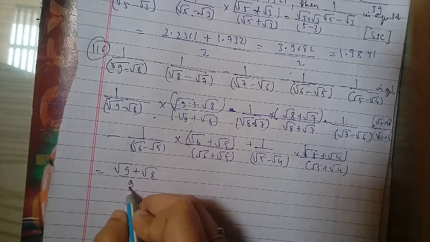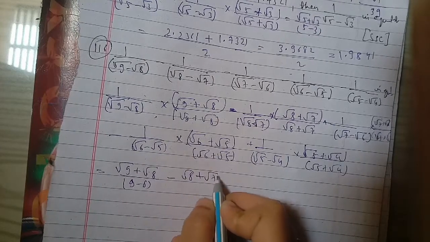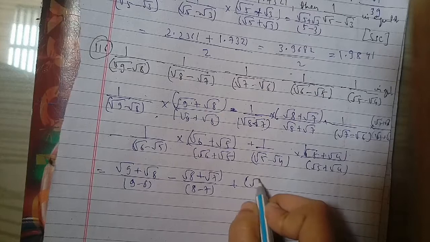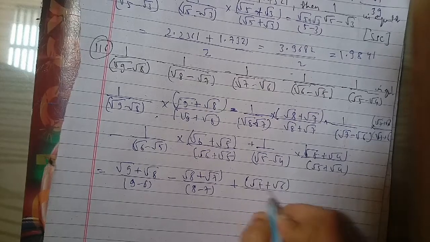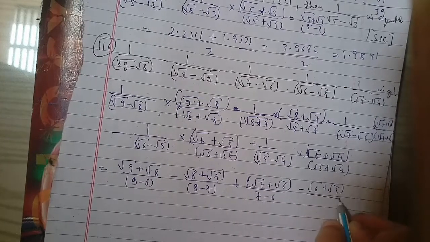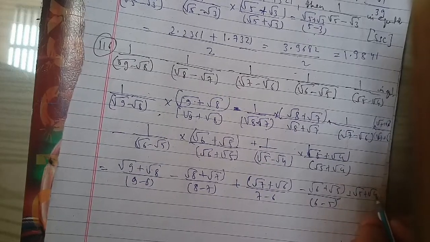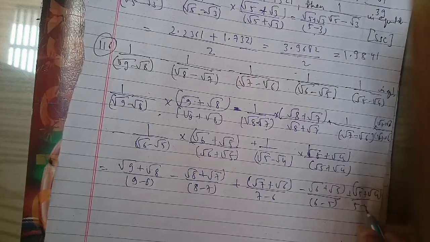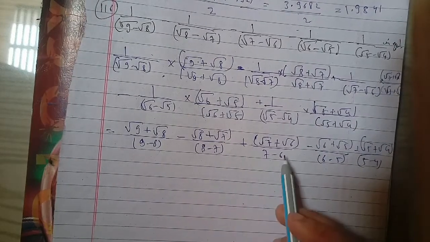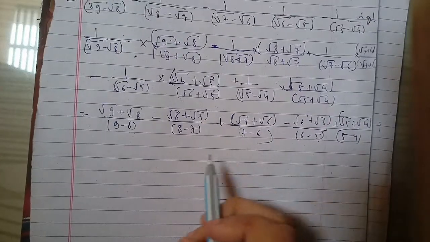minus root 8 plus root 7 upon 8 minus 7, plus root 7 plus root 6 upon 7 minus 6, minus root 6 plus root 5 upon 6 minus 5, plus root 5 plus root 4 upon 5 minus 4. So 9 minus 8 is 1, 8 minus 7 is 1, 7 minus 6 is 1, 6 minus 5 is 1, and 5 minus 4 is also 1. On the same basis, we'll go ahead further.